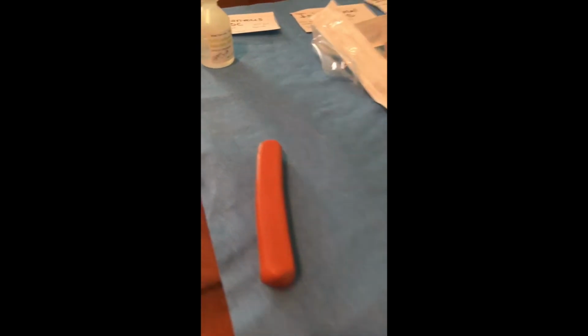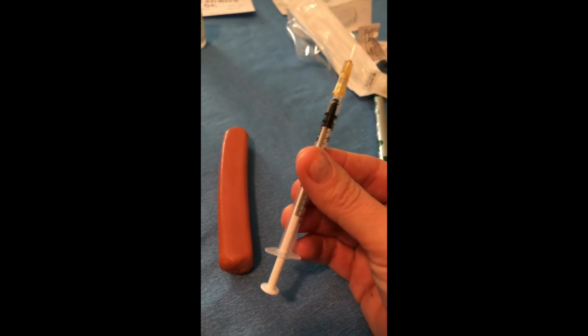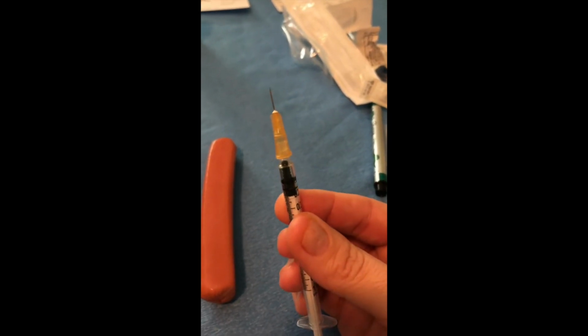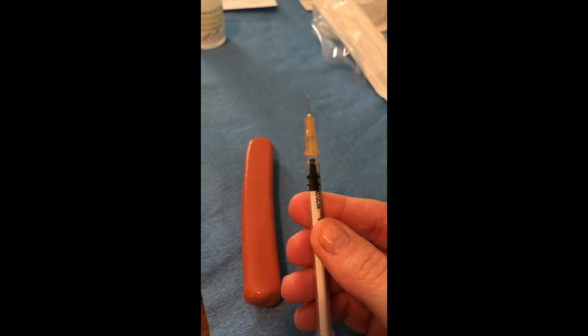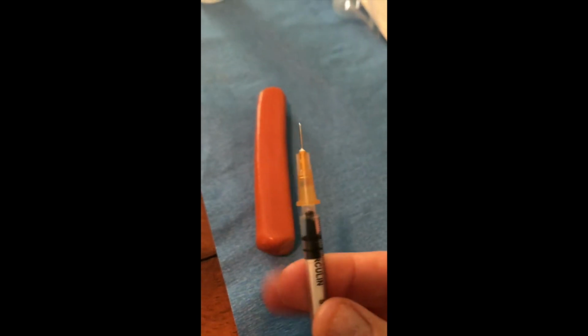Okay, I went ahead and drew up for the TB skin test. You can see I've got the little 1 ml syringe. I've got the 26 gauge needle on it. I'm going to try to do this with one hand. Okay, and I have my hot dog wiener. That's what we usually practice on.